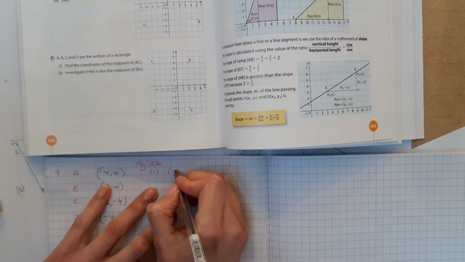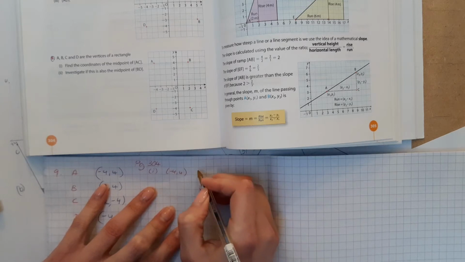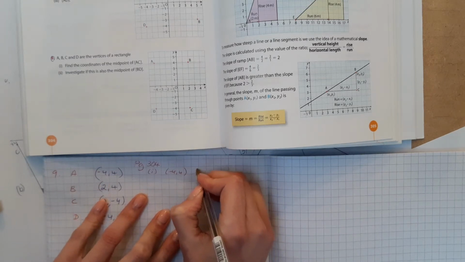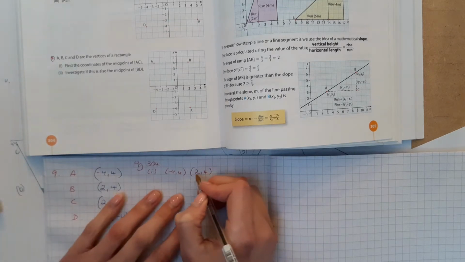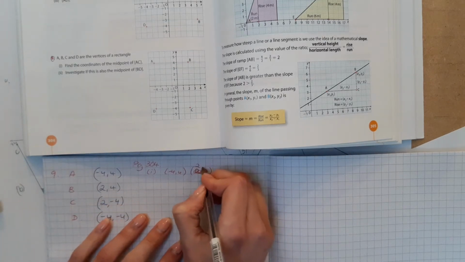A being the point minus 4, 4, and B being the point 2, 4. Sorry, AC, C being the point 2, minus 4.